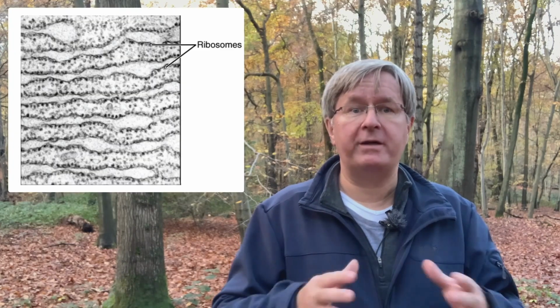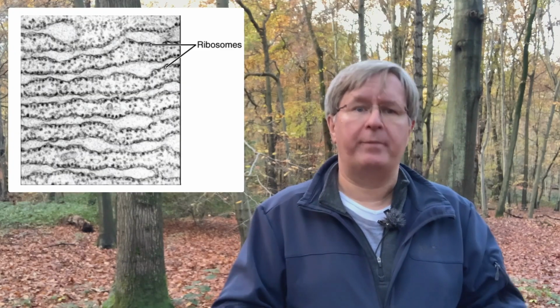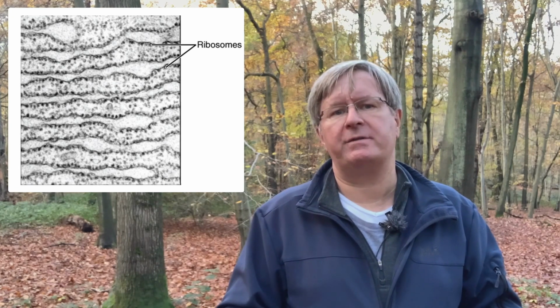So the cell has two types of endoplasmic reticulum, rough and smooth. The rough endoplasmic reticulum is so called because it looks rough down the microscope as it is covered in ribosomes. And the smooth is so called because it is, well, smooth.